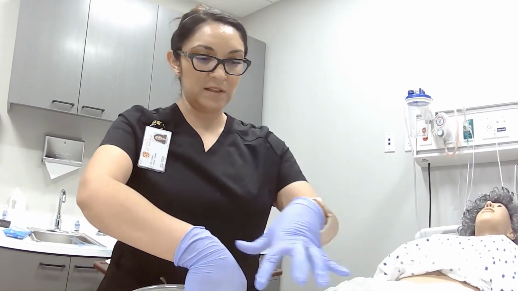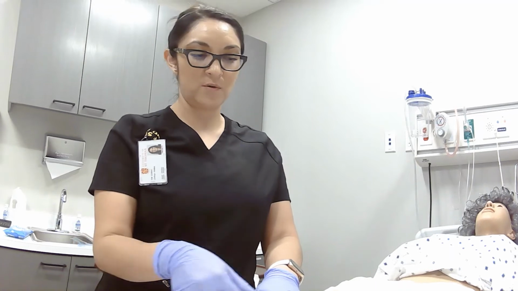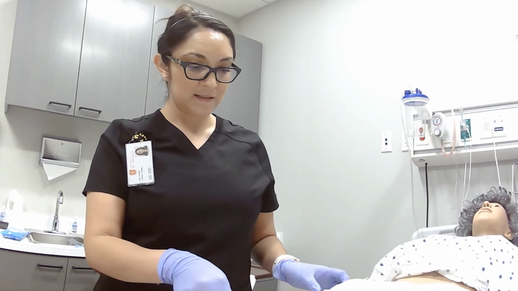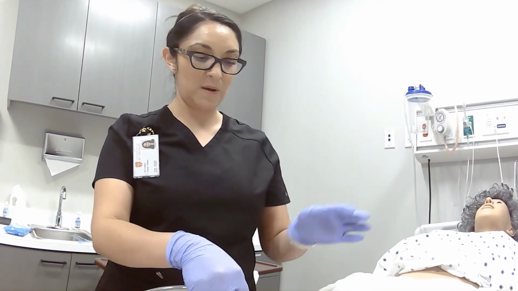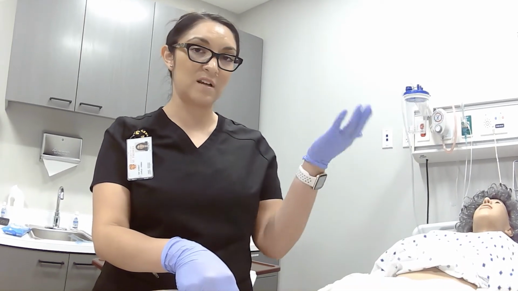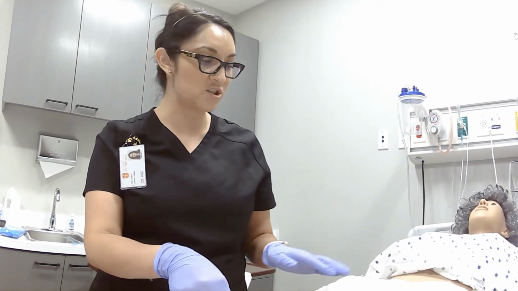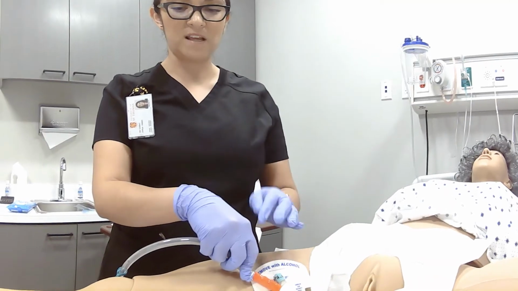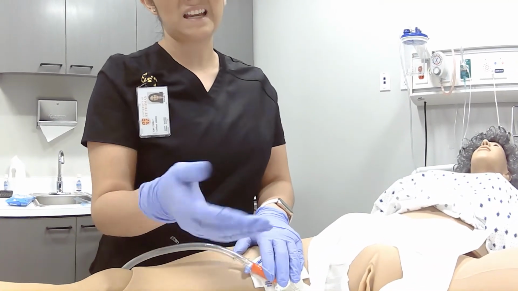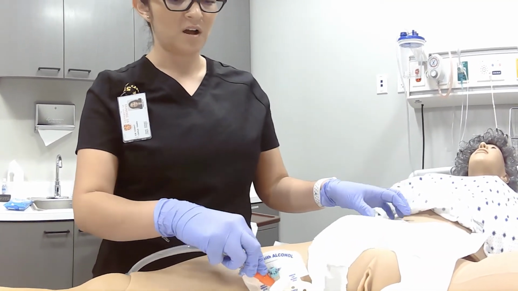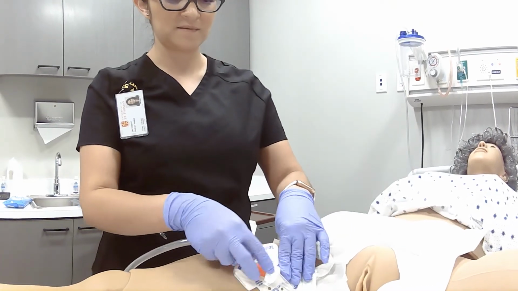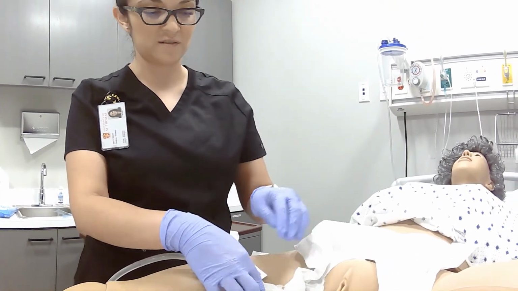And then we clean all of this up, throwing it away, and making sure that the patient's bed is in the lowest position, side rails up x2, call light within reach, and that we've taken care of all the things that we need to in the room while we're in there with the patient.